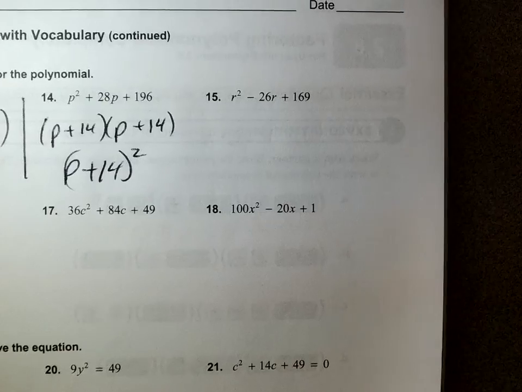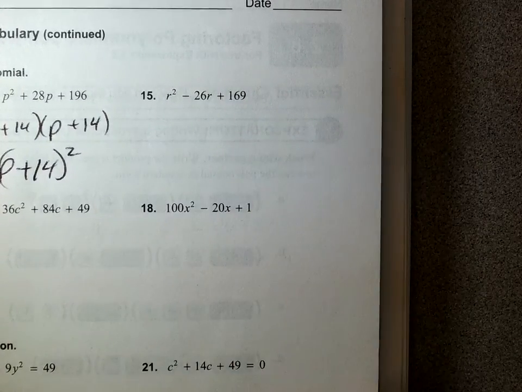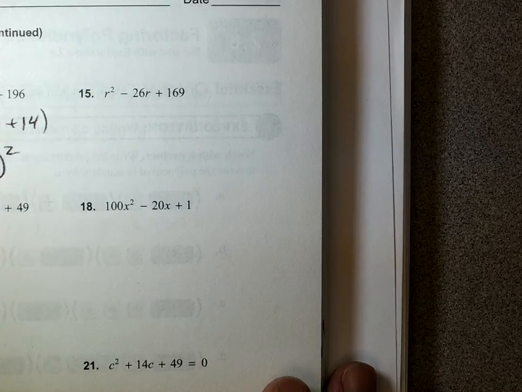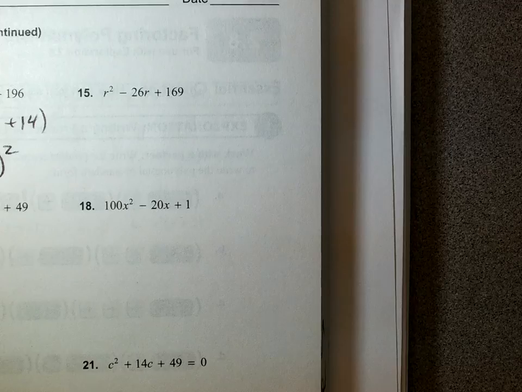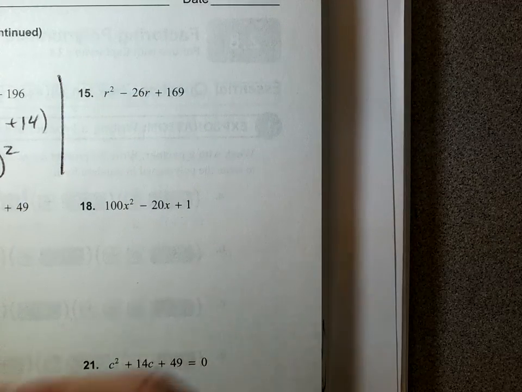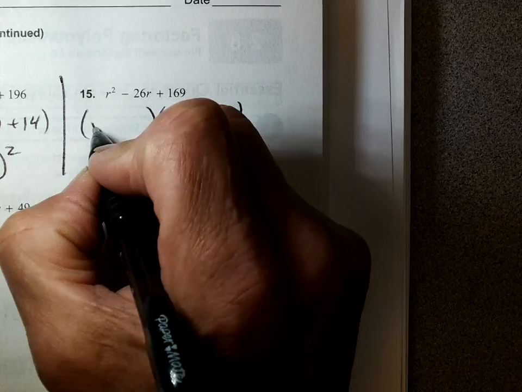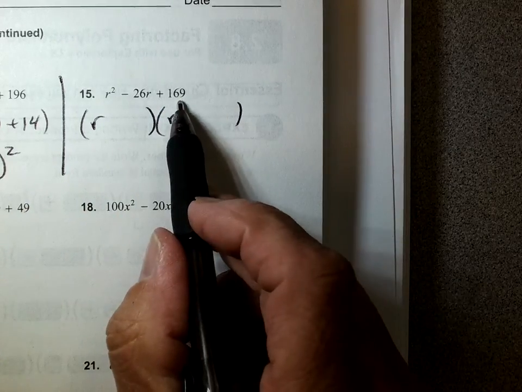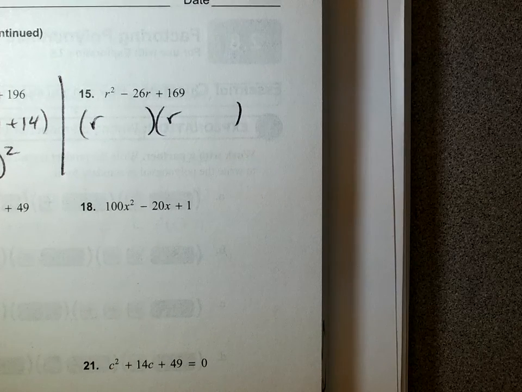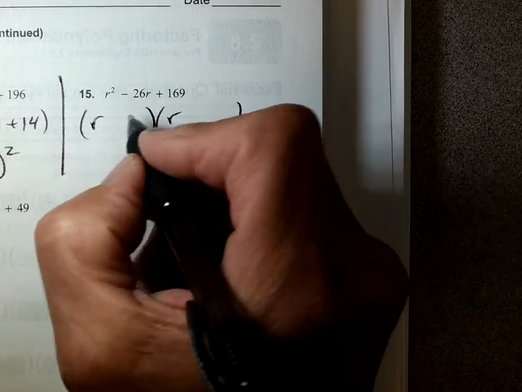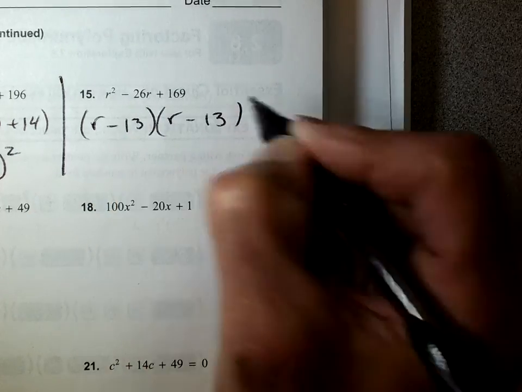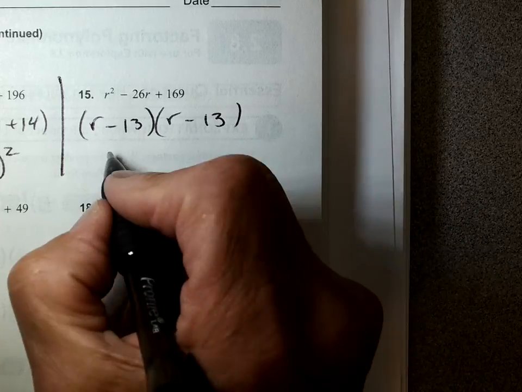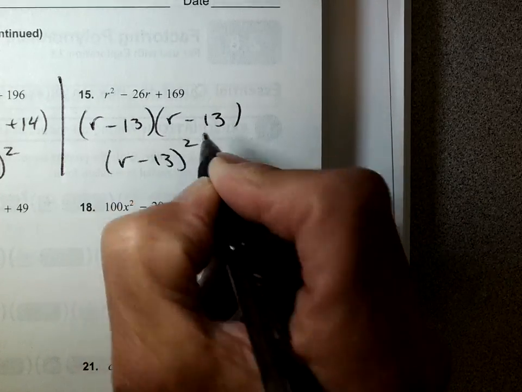Okay, let's do one last one. We'll be done, okay? Actually, two. I'm going to do 15 and 18. Oh, no, I'm going to do a few more. Sorry. My bad. Okay. 15. R and R, right? What times what makes 169? I think it's 13 and 13. But it's minus 13 minus 13, right? Or R minus 13 squared, right?